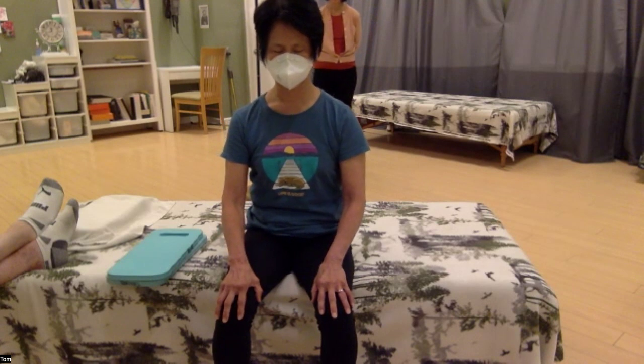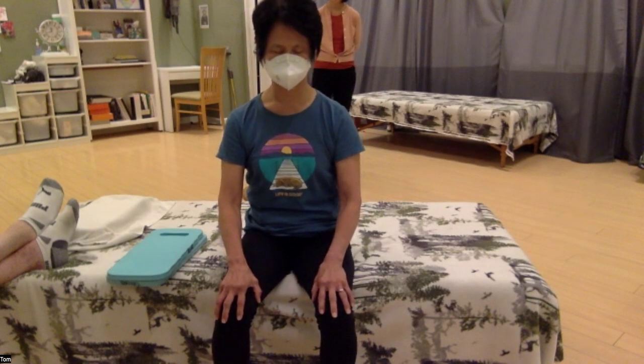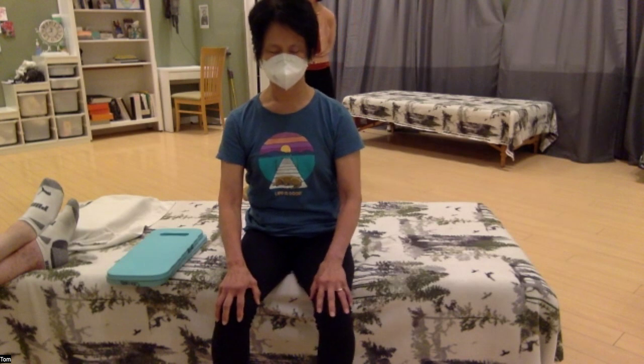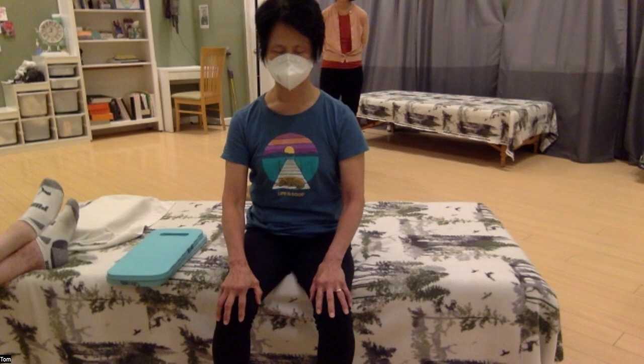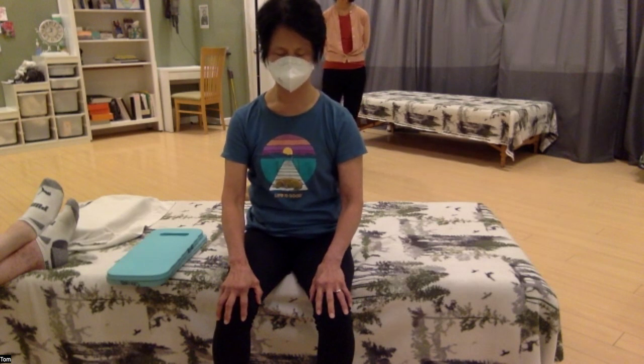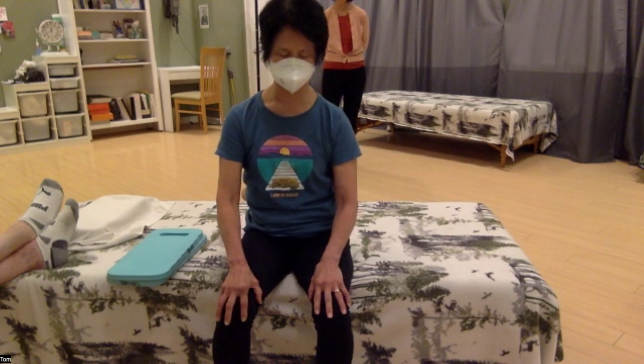Janet, are your feet supported comfortably? Yeah, your feet are flat on the ground. Okay.